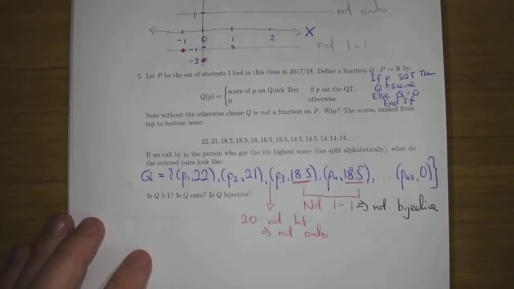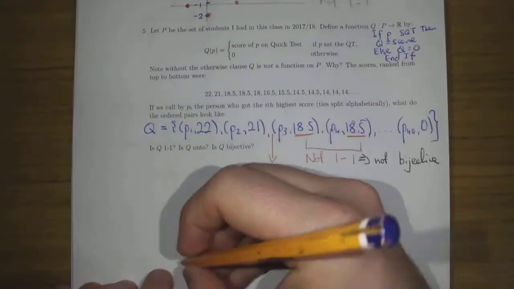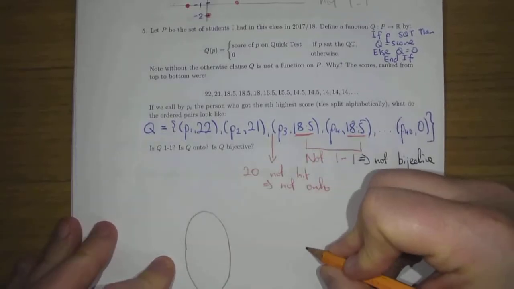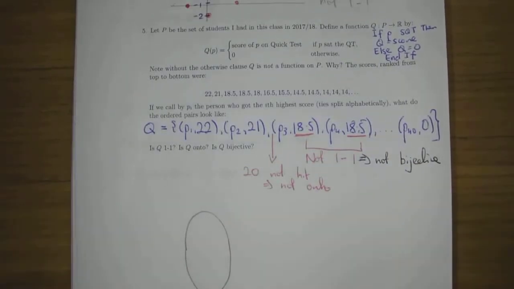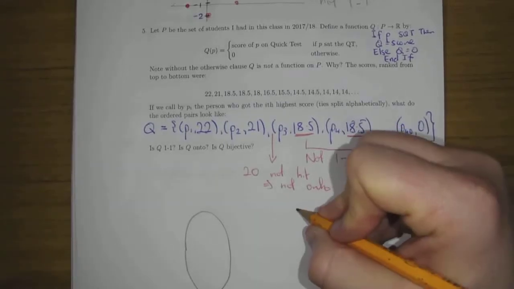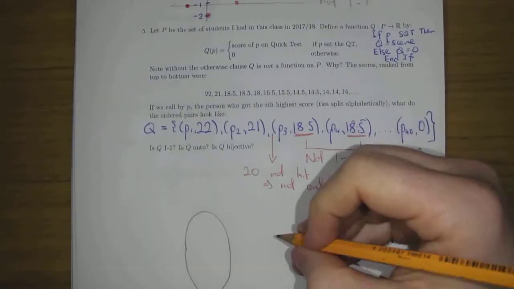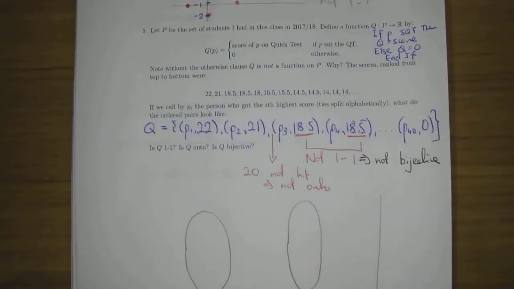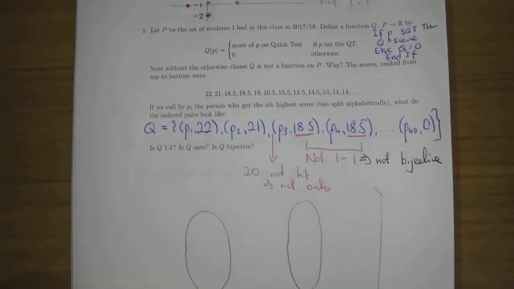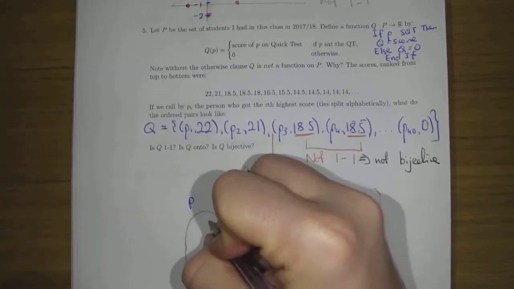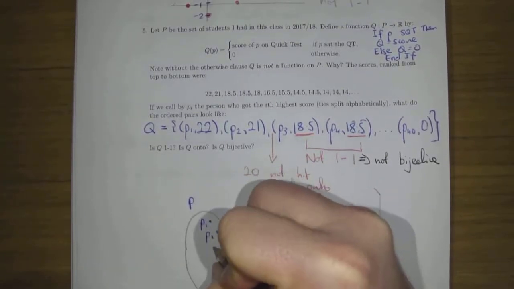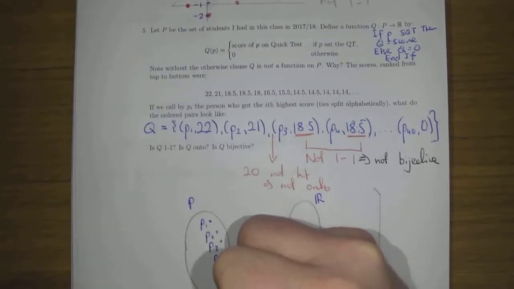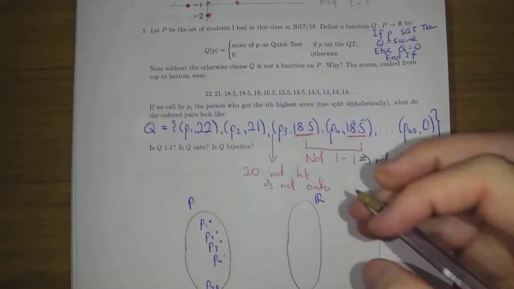Okay, let's draw a picture of some of this. The input is the students in the class. The output is the real numbers. If I wanted, I could nearly draw a number line, but maybe that's confusing things. So the domain is P, the set of pupils, students. We'll say there was 40 in there, and the codomain is the real numbers. So we're talking P1, P2, P3, P4, down to P40.